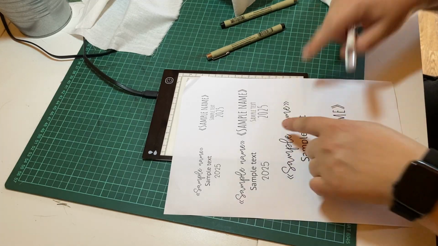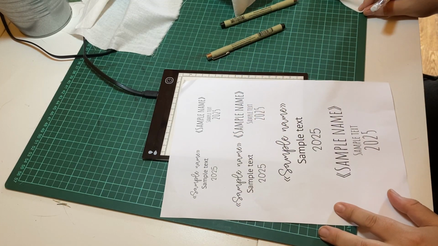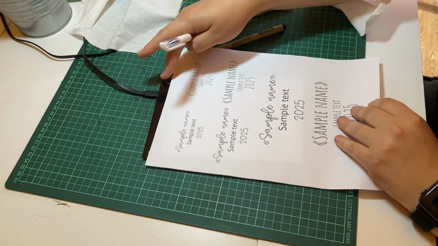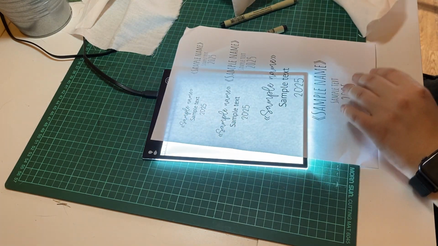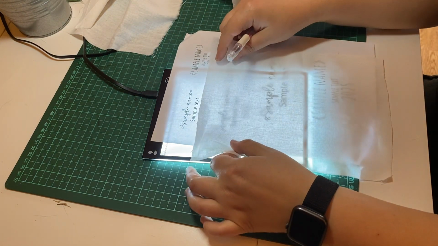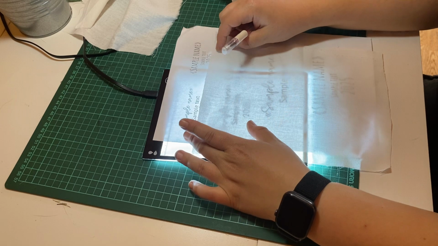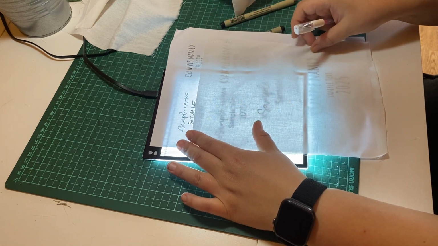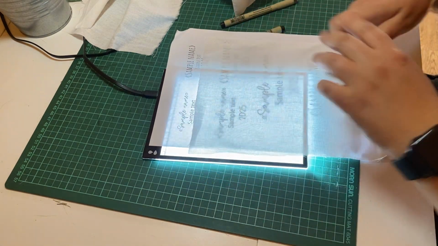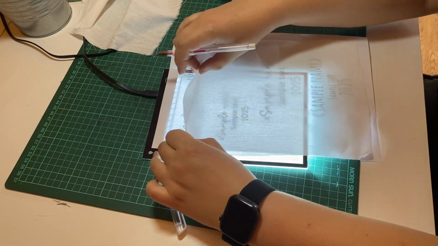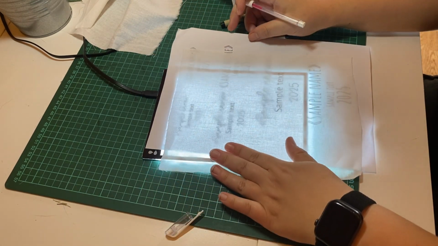I'm going to go for a medium size here. First let's do this one. I'm not going to pretend that I'm going to use it in a quilt, but I do need to make sure that it fits in a hoop.